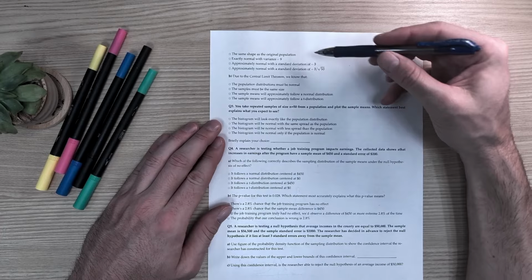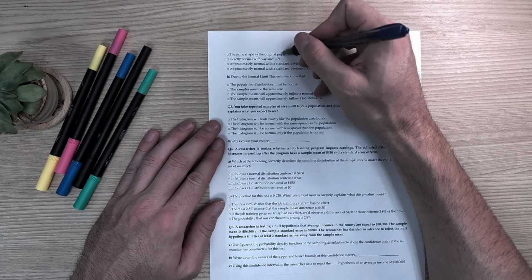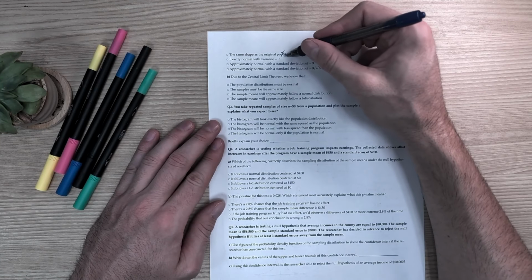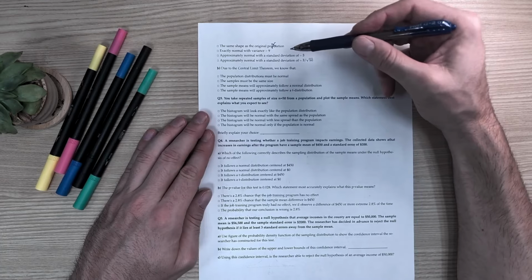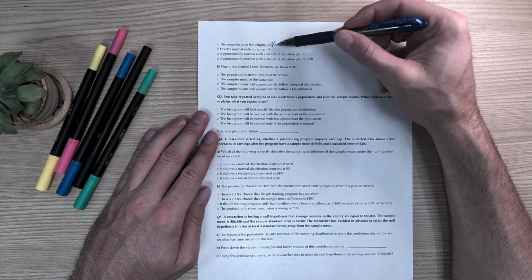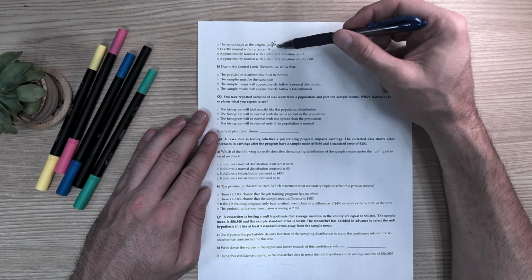So the answer is here, the same shape as the original population. Well, this is definitely not true because we're taking the sample mean. And with the sample mean, extreme events are much less likely to happen than in the original distribution.